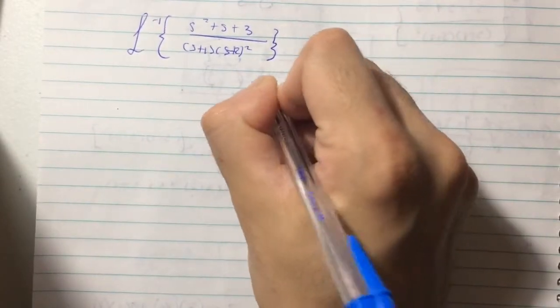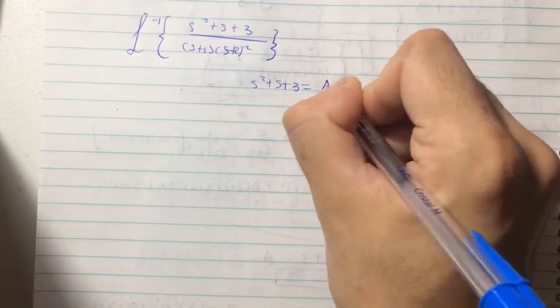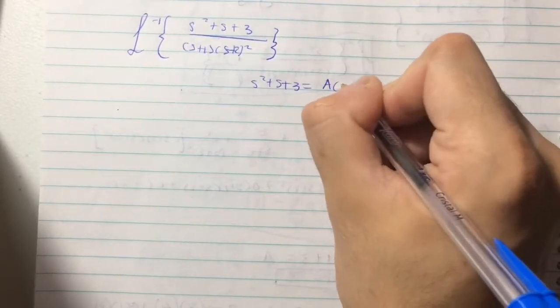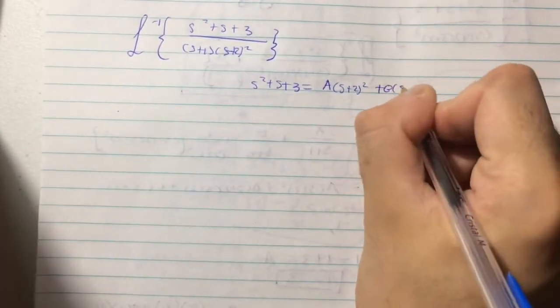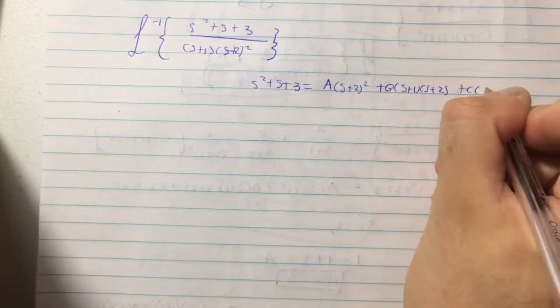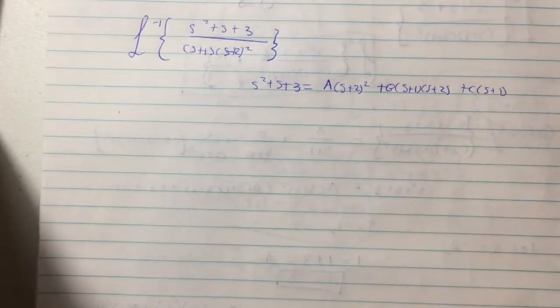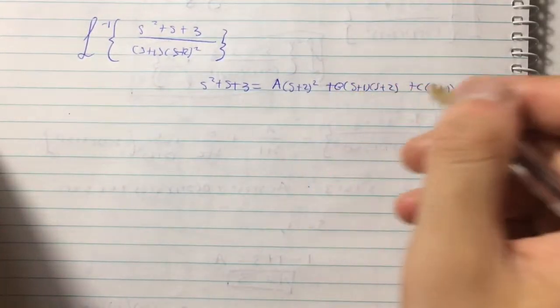So s squared plus s plus 3 is equal to a times s plus 2 squared plus b times s plus 1 times s plus 2 plus c times s plus 1. That's just standard partial fractions technique.